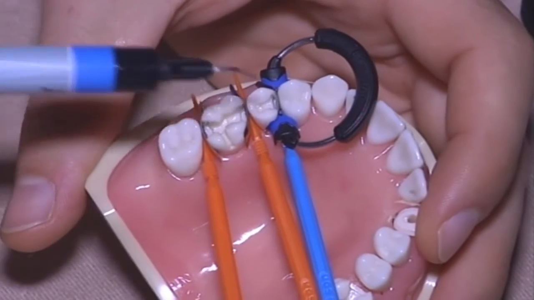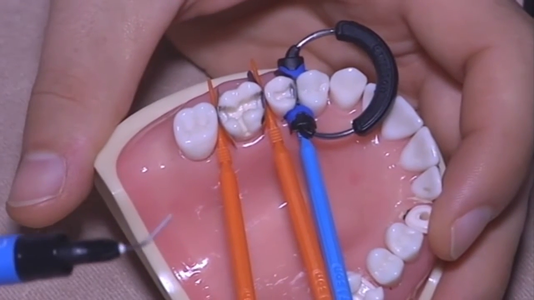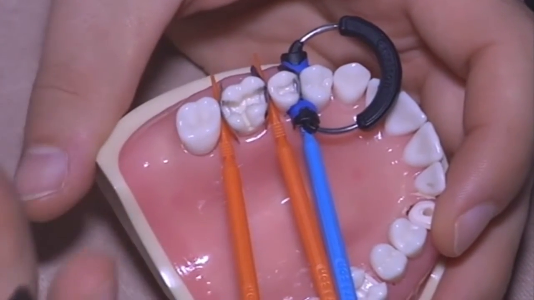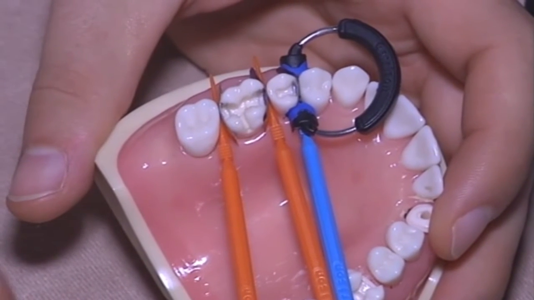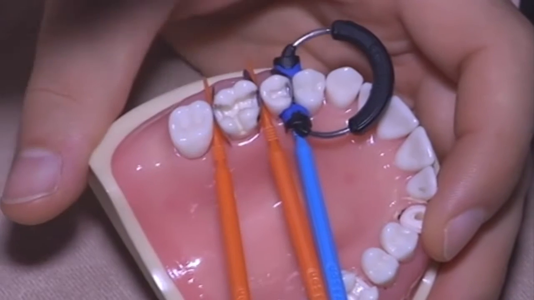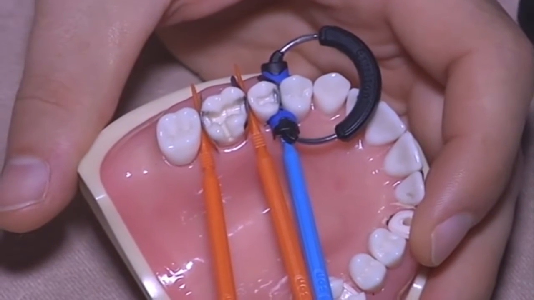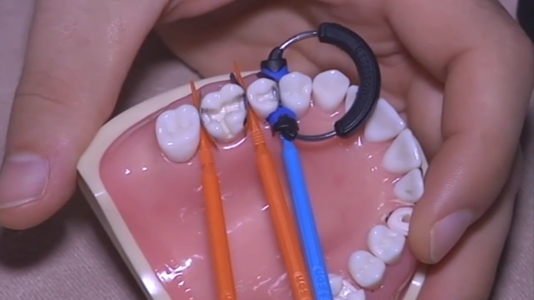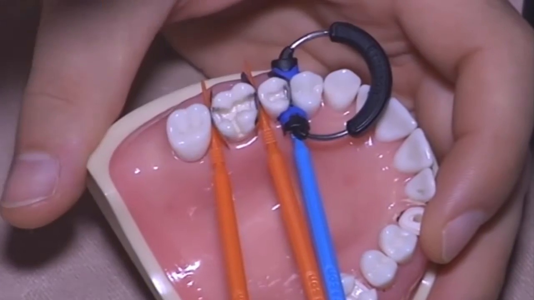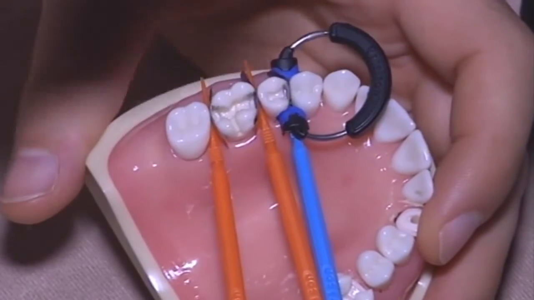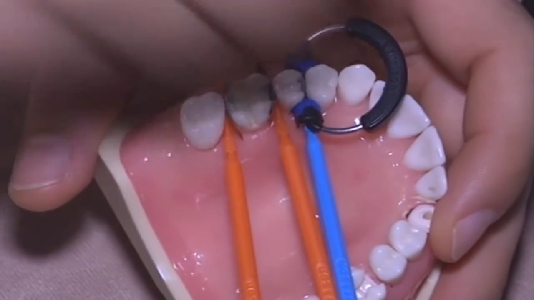Secondly, you reduce the contraction stress of the composite towards the dentin that will come later while curing the composite. And third, the cavity walls become more sticky than the spatula, and so the composite stays where you want to place it inside the cavity and does not come back with your spatula.